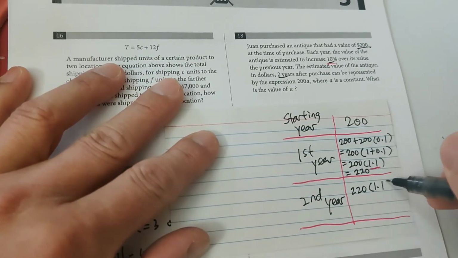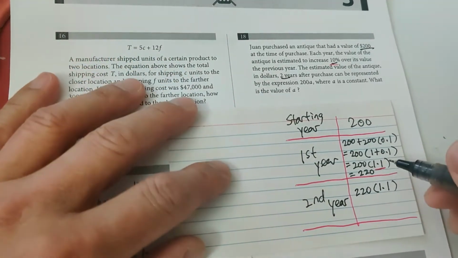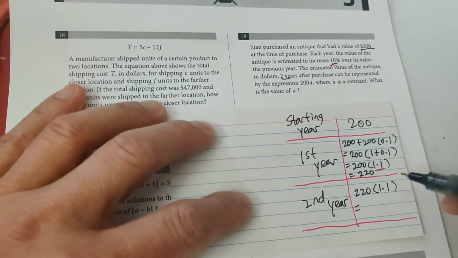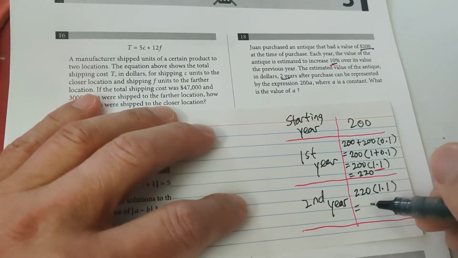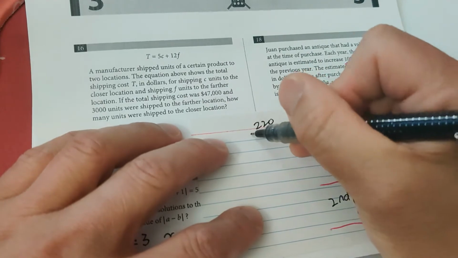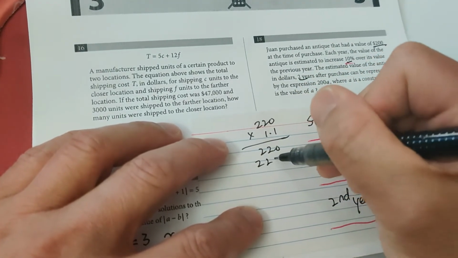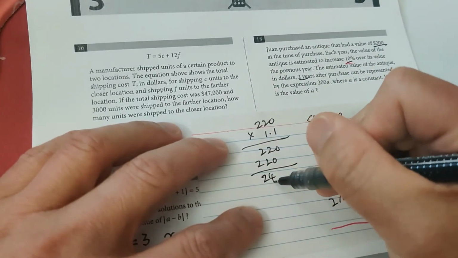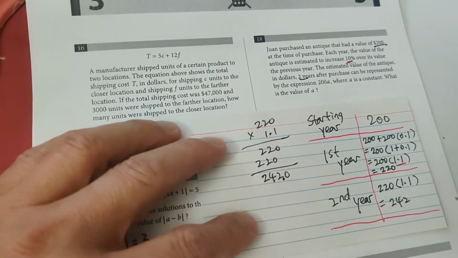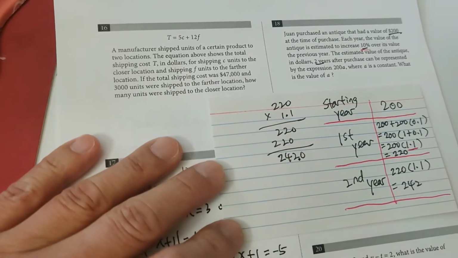Okay, when you move on to the third year, you keep multiplying the new result by 1.1 again to get the increased value. So 220 multiplied by 1.1 will give you 242. All right, let me show you here. 220 times 1.1, you have 220, 220, and you add them up, you're going to have 2420 because of one decimal. So you put the decimal here, so it's going to be 242.0. So it's 242.